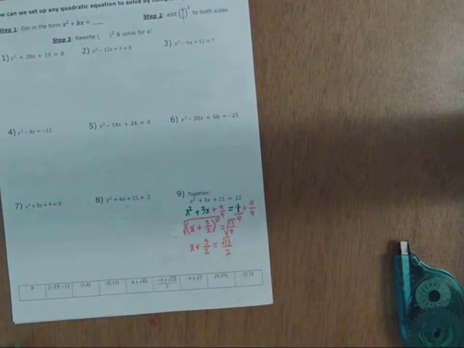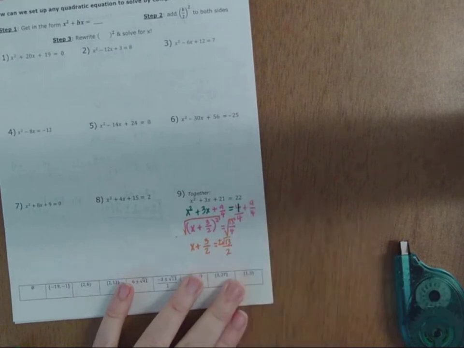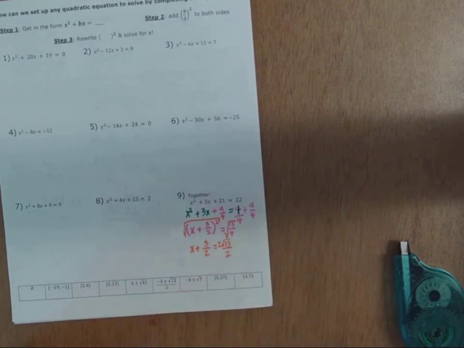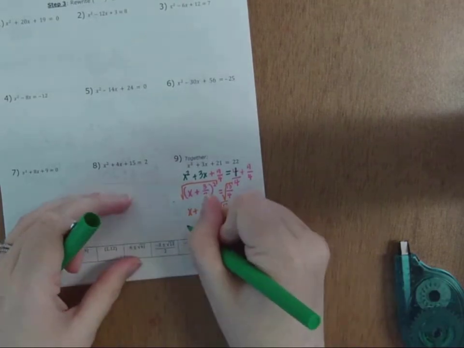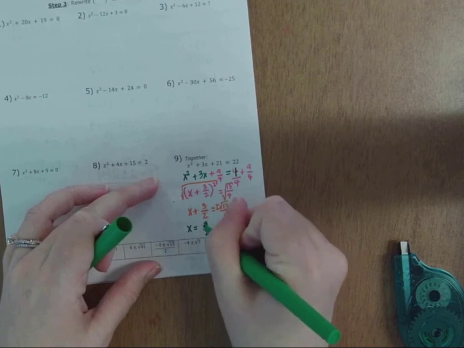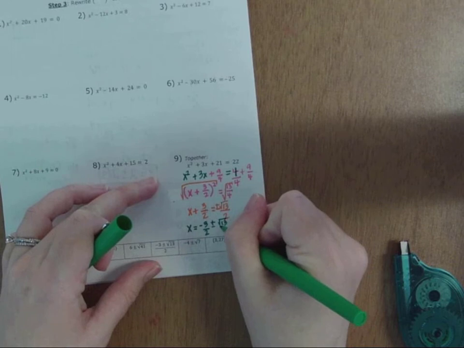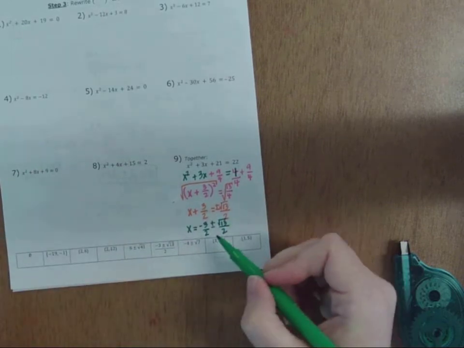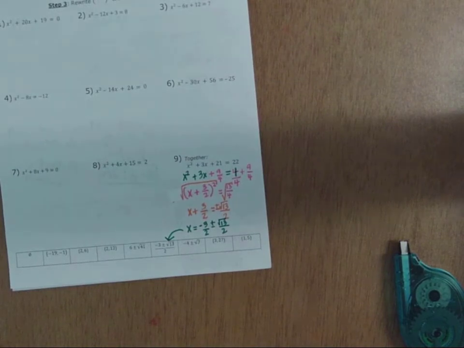Oh, what did I forget? Positive or negative. Yes, plus or minus square root 13 over 2. Subtract 3/2 from both sides, so we get x equals -3/2 plus or minus square root 13 over 2. Now they have the same denominator, so check this out. That's how you would write your final answer.